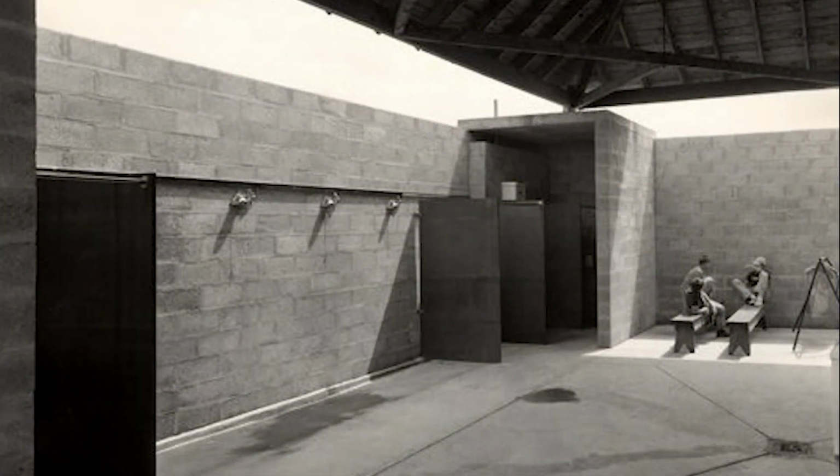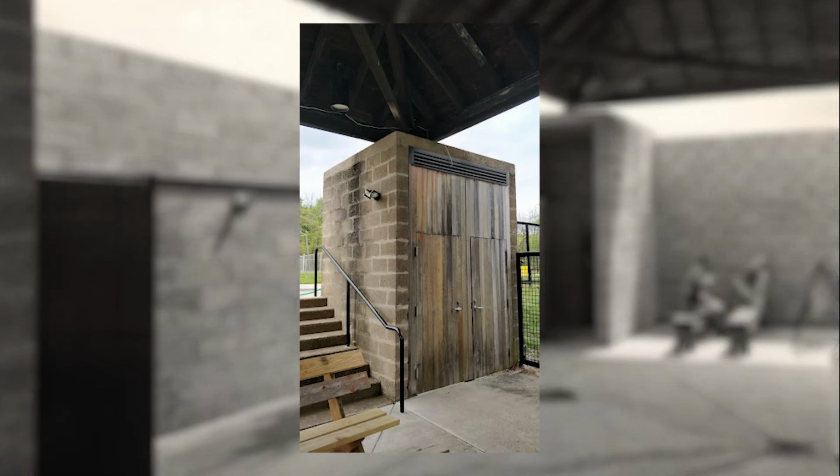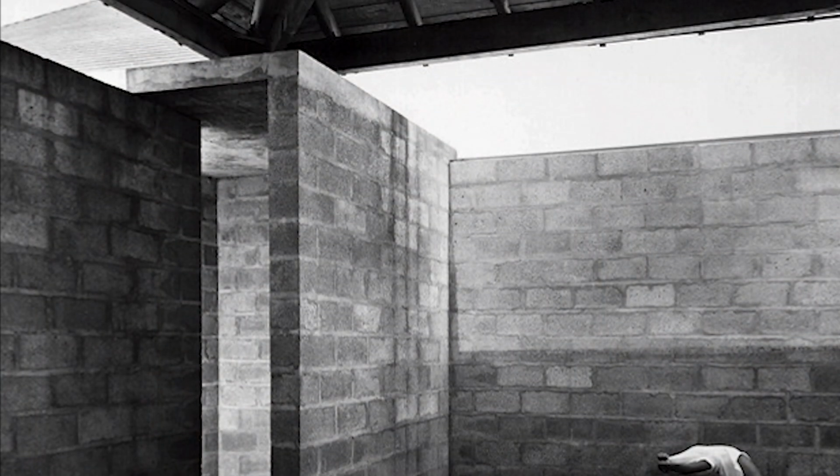Kahn discovered from the project his own design philosophy to make a distinction between servant and served spaces. This approach allowed Kahn to implement a clear spatial hierarchy for all of his following buildings.